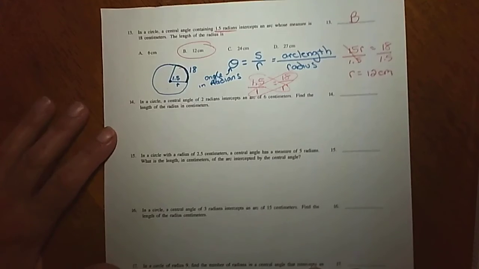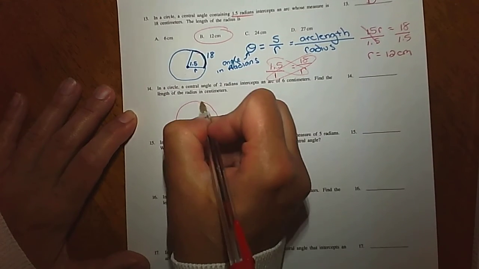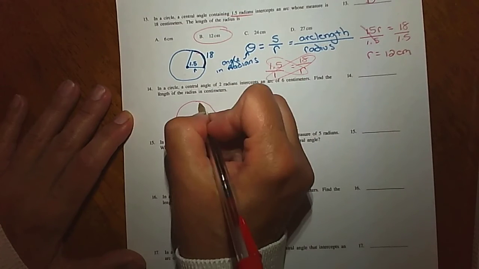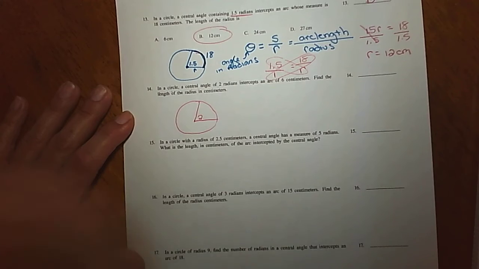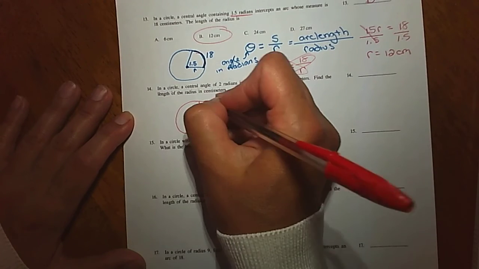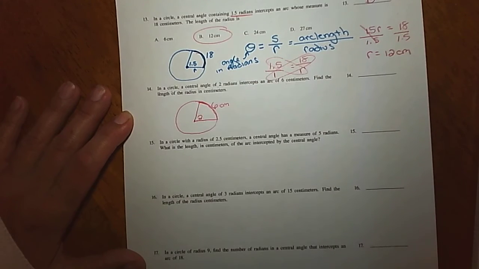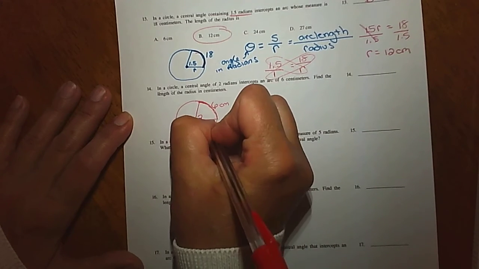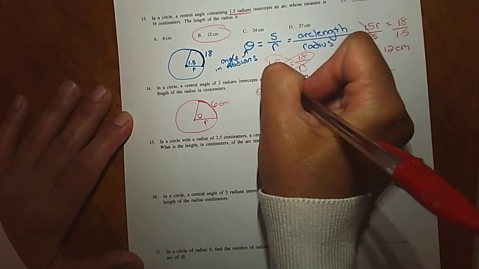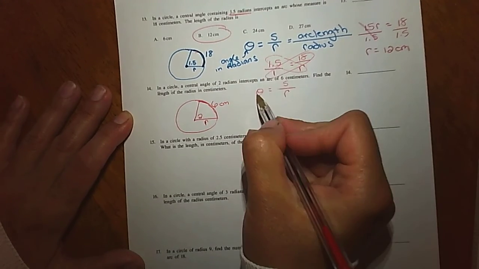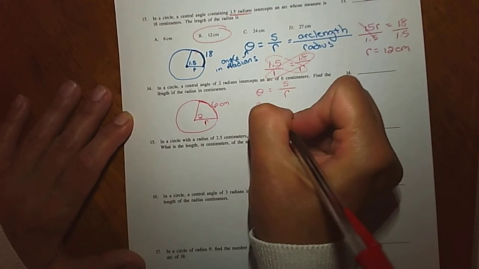All right, so let's take a look at the next one. In a circle, so I draw a circle. A central angle of 2 radians. So the angle is 2, and it intercepts an arc of 6. So here's the arc, that's 6 centimeters. Find the radius. We're going to use the same formula again: theta equals S over R. Theta is always the angle, so that's going to be 2 over 1.